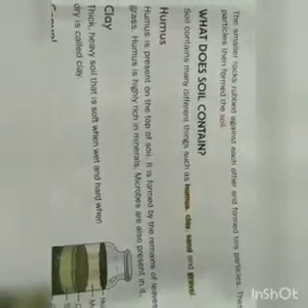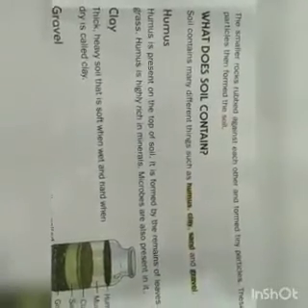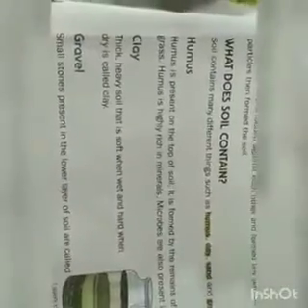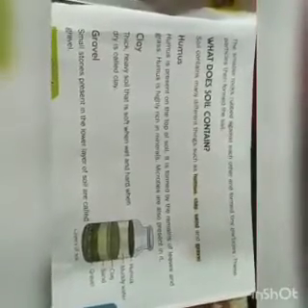what does soil contain? Soil contains many different things such as humus, clay, sand and gravel. So first one is humus. Humus is present on the top of soil. It is formed by the remains of leaves and grass. Humus is highly rich in minerals. Microbes are also present in it.